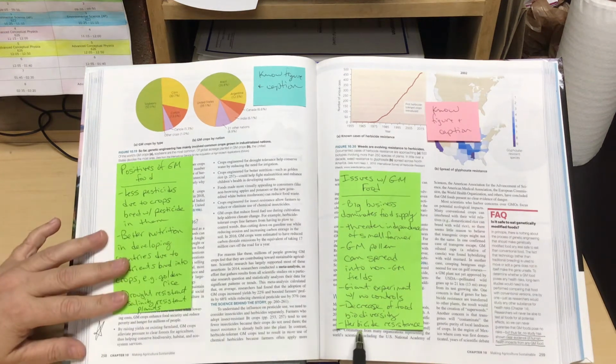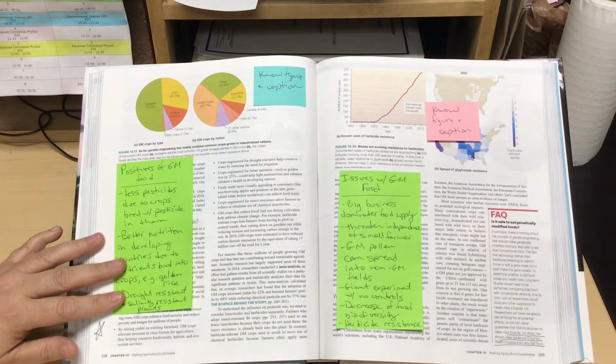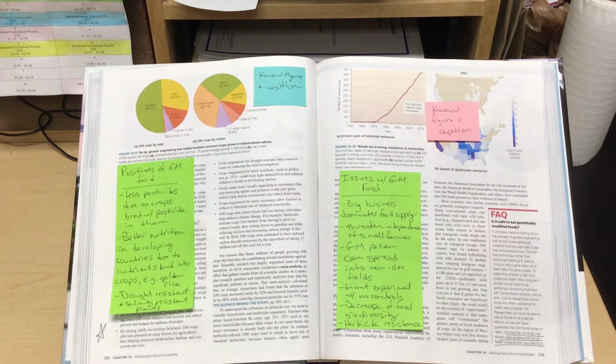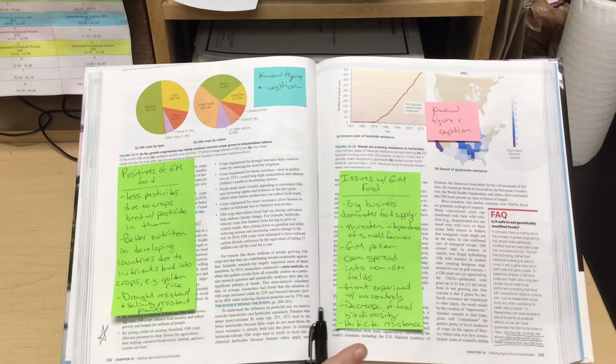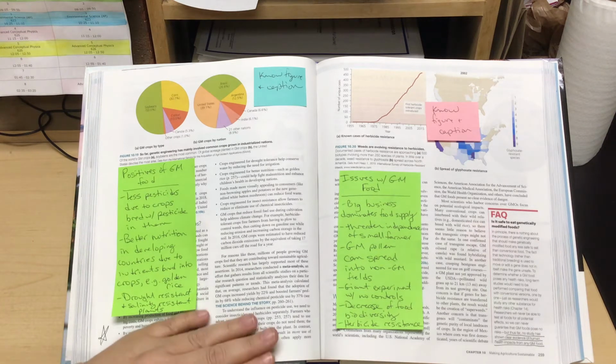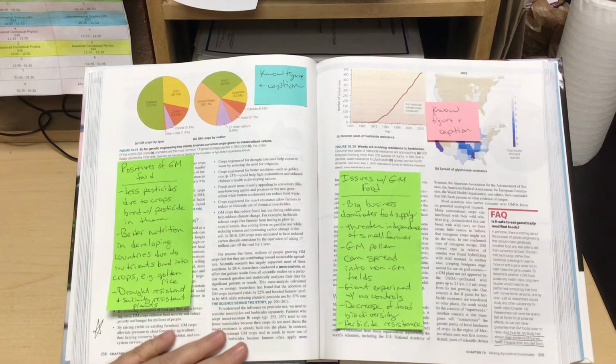On the flip side of that, there are a lot of issues with genetically modified food as well. Number one being that it is a big business, and big businesses are dominating the food supply, and that is threatening the independence of small farmers and local farmers. Companies like Monsanto and Bayer and some others put patents on their seeds, and then if their seeds are found in a farmer's field and that farmer hasn't paid for that crop, then they can be charged a lot of money, and it has forced a lot of people out of business.